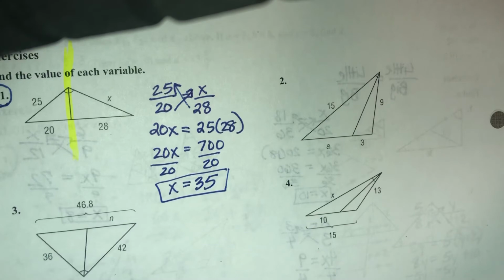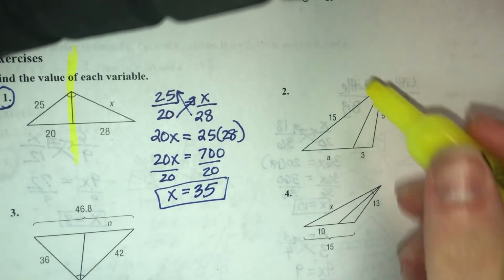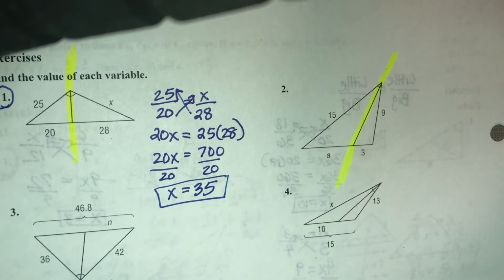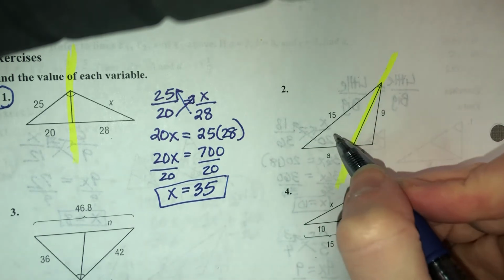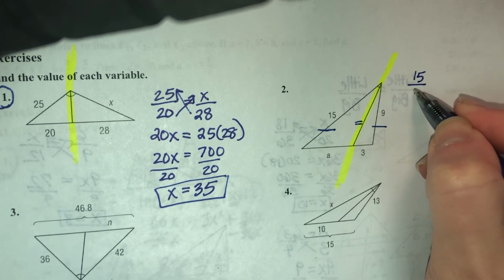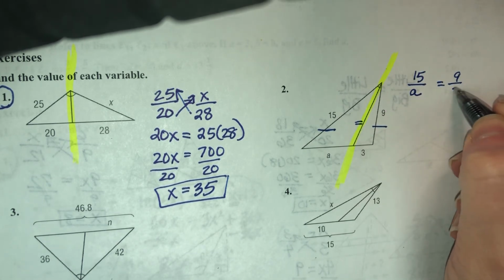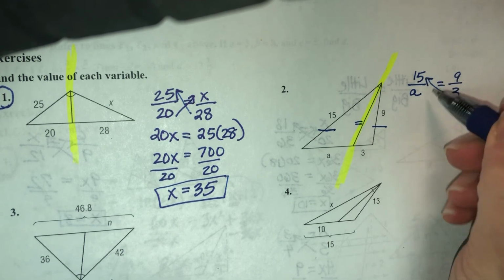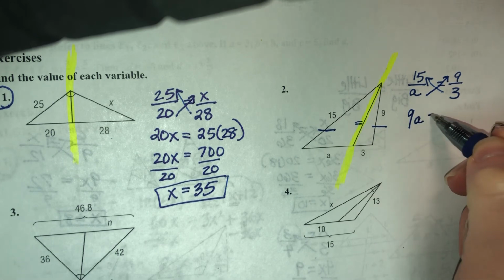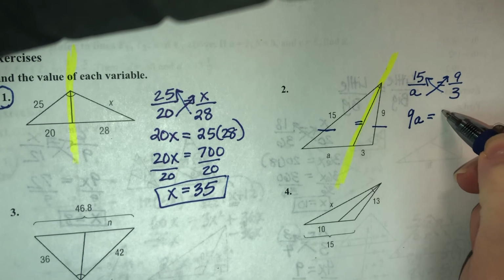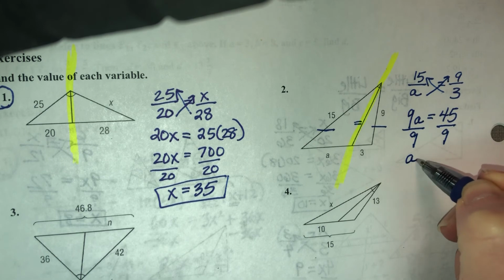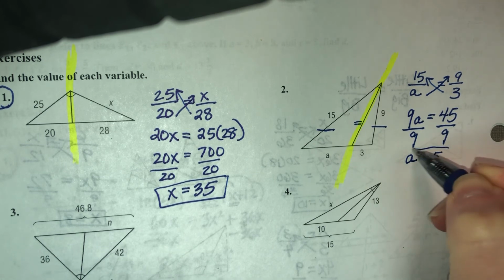All right, let's take a look at number 2. Again, I'm going to take my highlighter and just draw a big line here. This separates my problem into 2 parts. I'm going to put a fraction bar here, and an equals in the middle. So it's going to be 15 over a equals 9 over 3. And now I can cross multiply. 9 times a is 9a. And then 3 times 15 is 45. Divide by 9 on both sides. a is equal to 5.